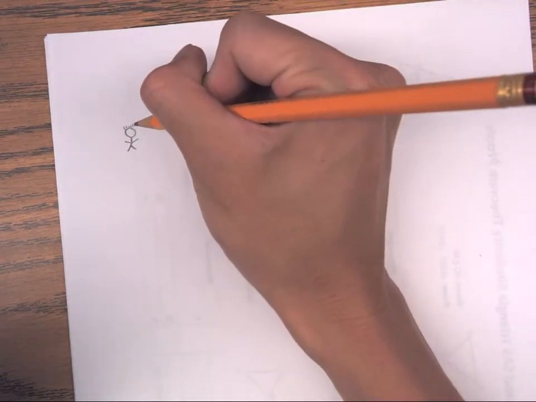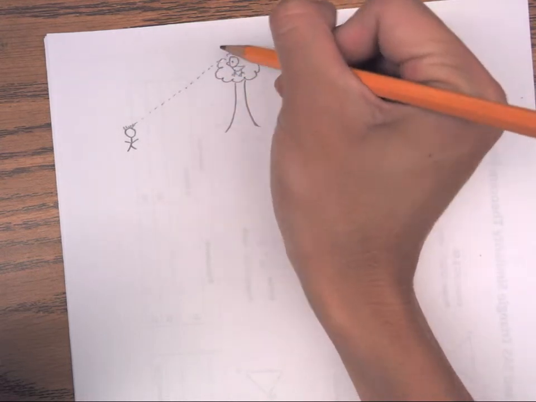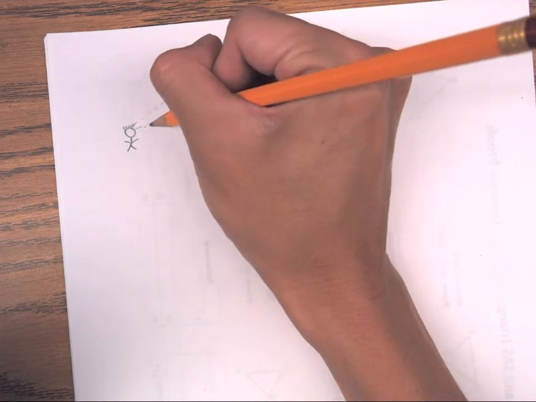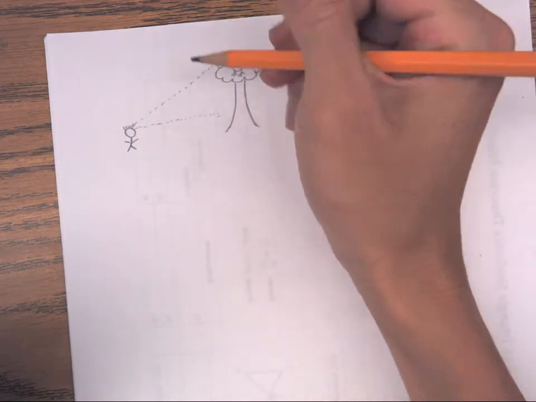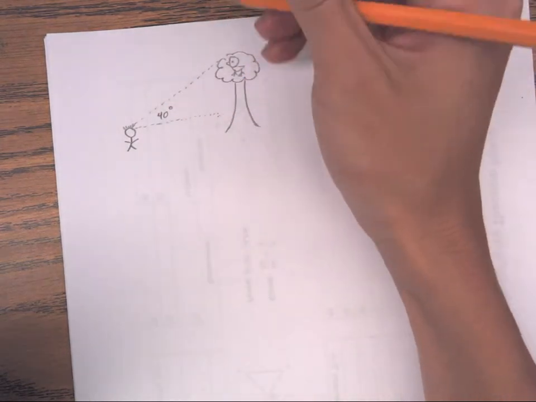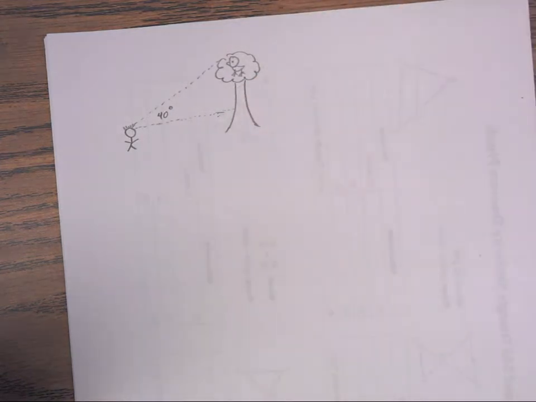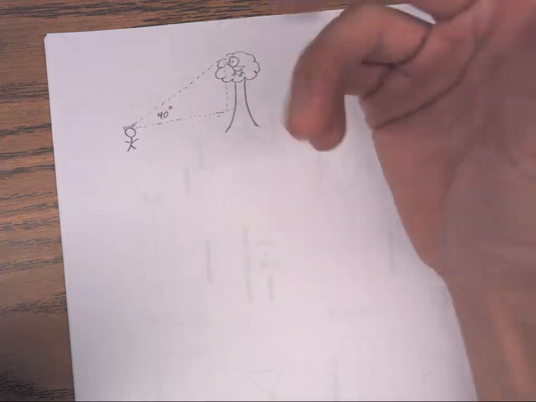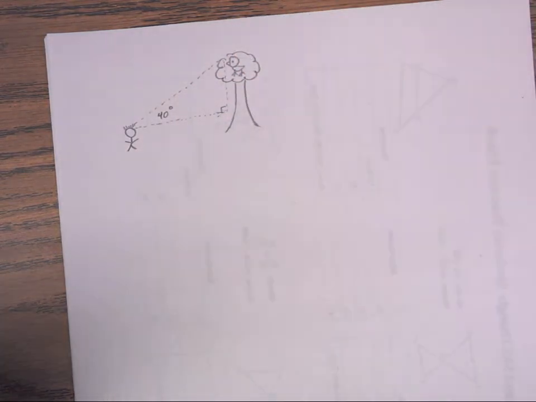From his point of view, he looks at the bird, and the angle of elevation from the top of where he's looking is going to be 40 degrees. So what we know is that the angle of elevation is going to be 40 degrees.